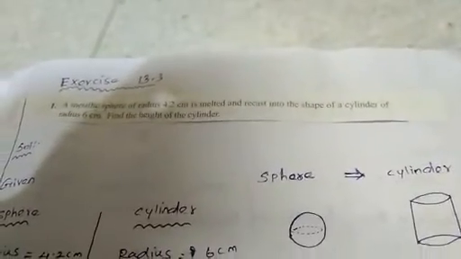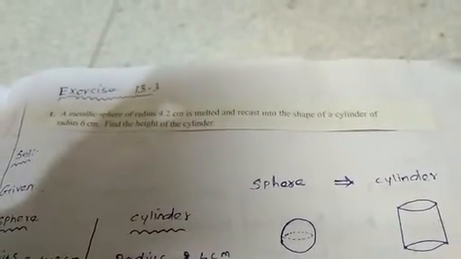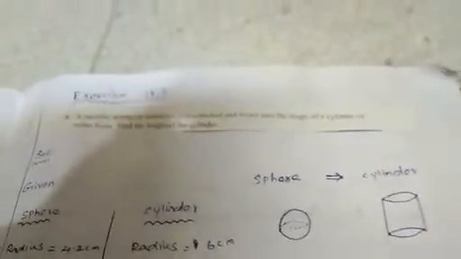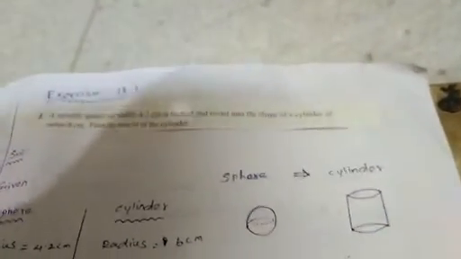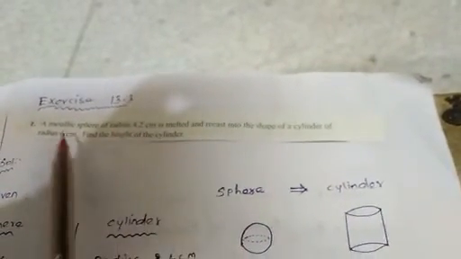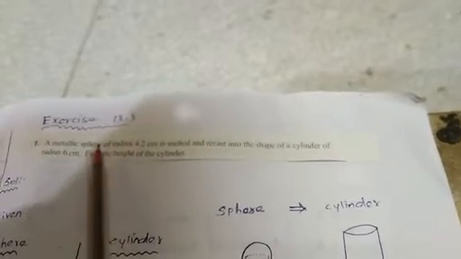Okay, today we are going to discuss exercise 13.3 in surface area and volume. First problem, a metallic sphere of radius 4.2 cm. So the sphere shape is given, metallic. So volume, radius given.